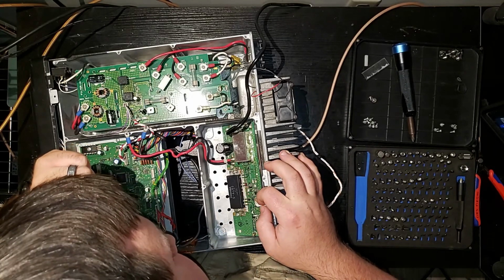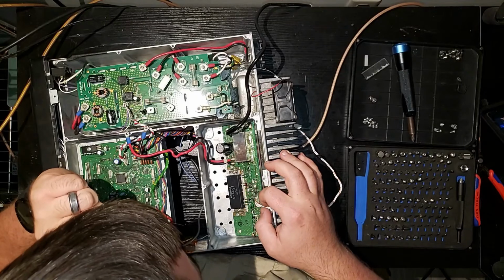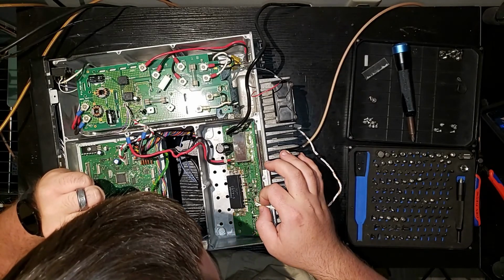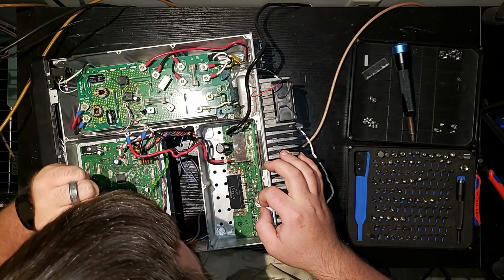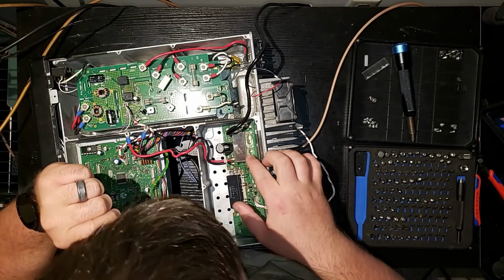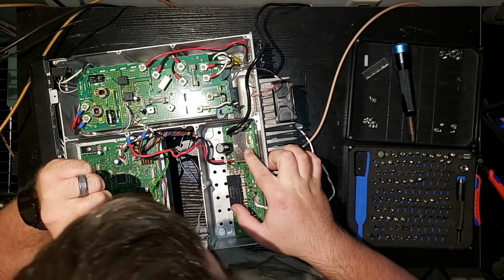Looking for obvious shorts or anything. I mean, it's a little bit dirty, but it's not like it's bad.